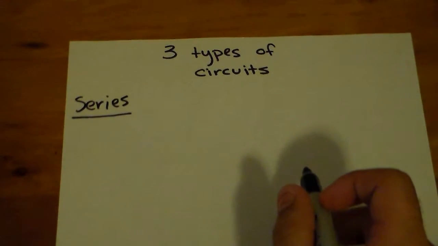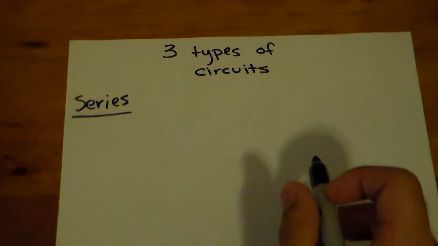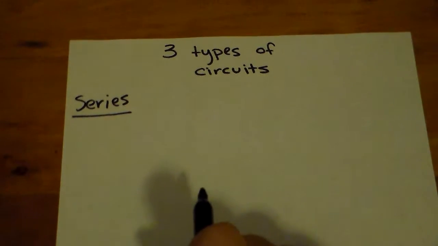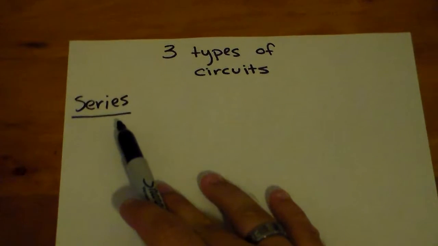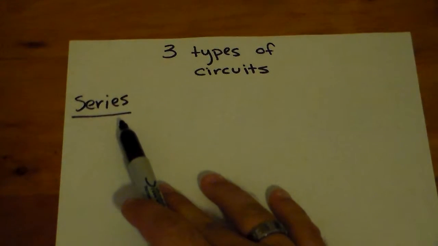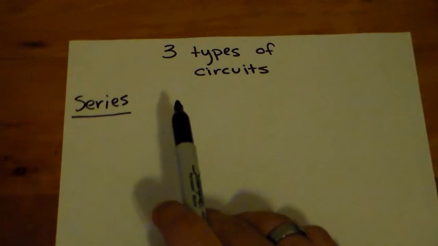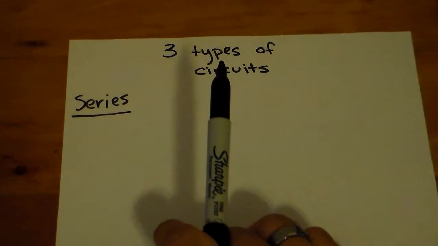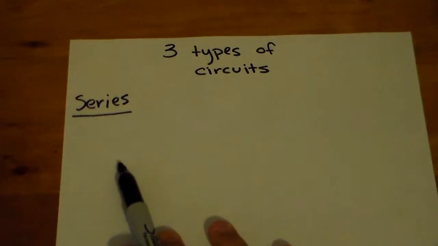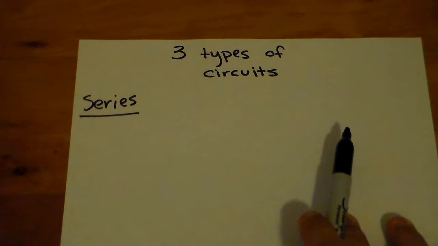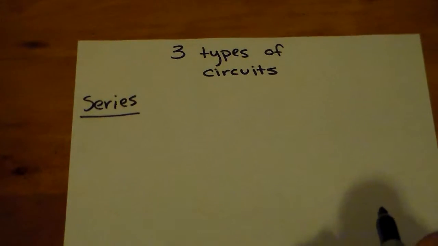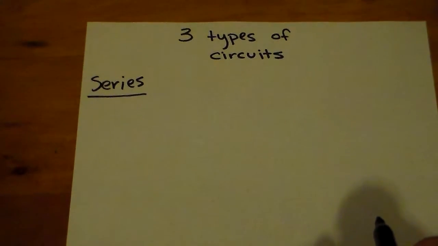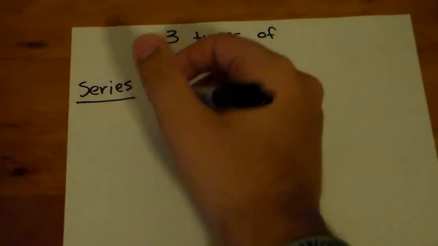Homes don't really have series circuits because if we had series circuits, you would have to turn on the light to turn on the microwave to use that microwave. So, getting on with this, let's quickly draw a small series circuit.